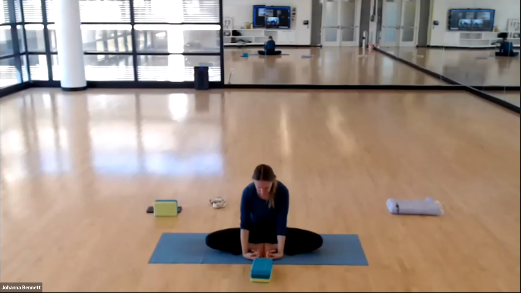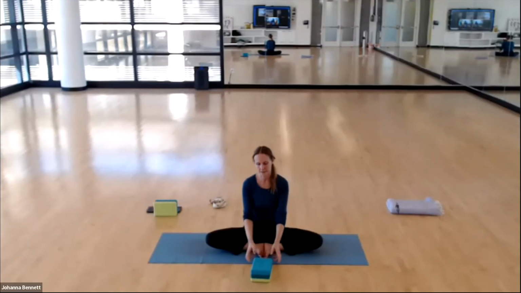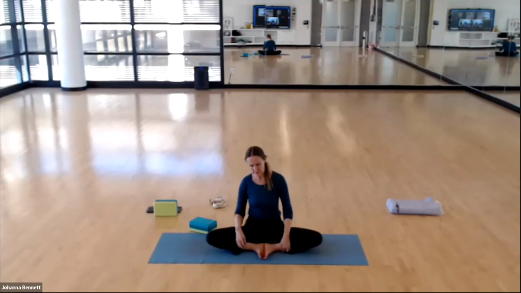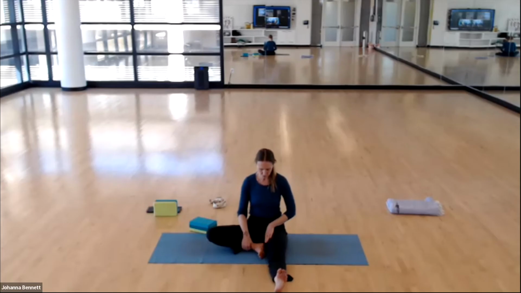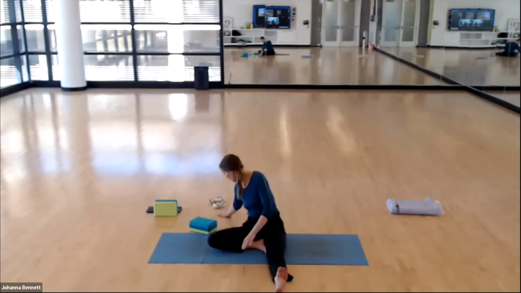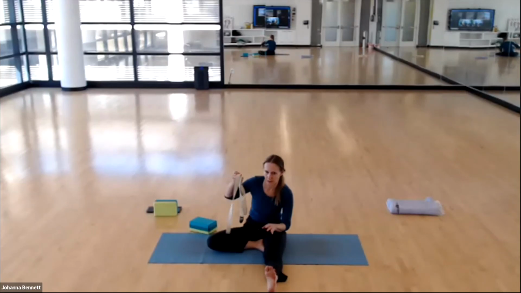Good, and then inhale, let's come up. Nice. And then from there, this time now we're going to straighten out the left leg, and bring the sole of the right foot on the inside of the left thigh. If you'd like to use a strap, have your strap handy. We're going to come to Janushirsasana.